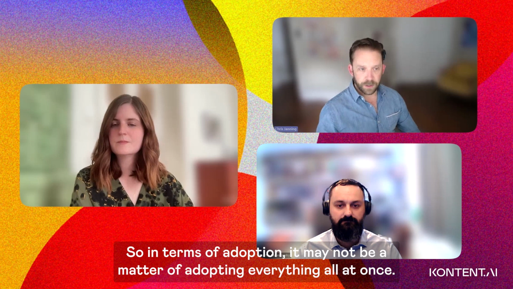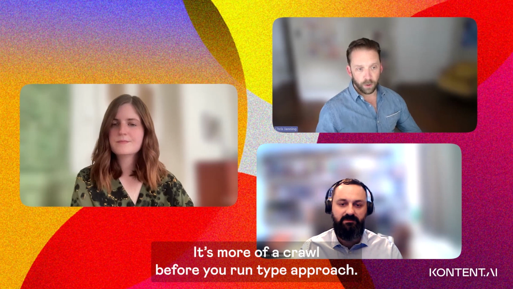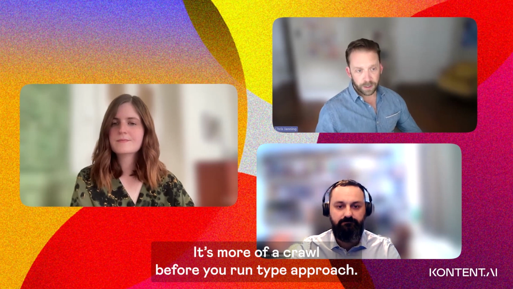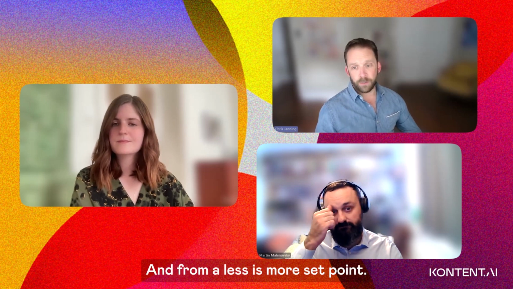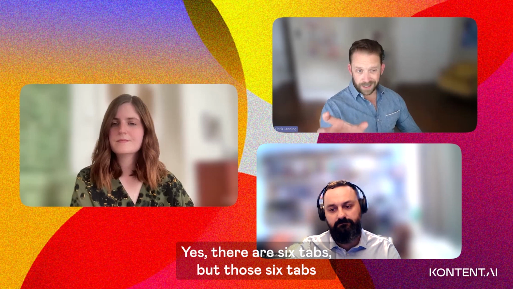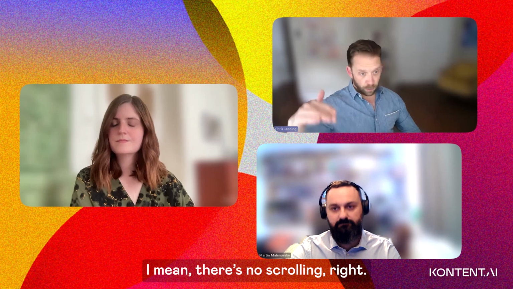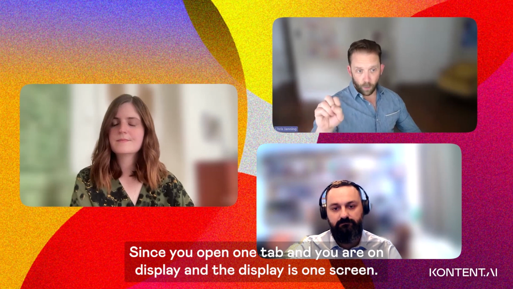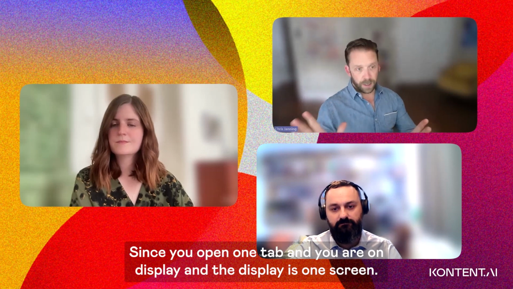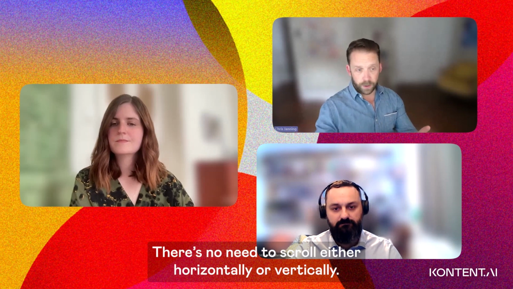So in terms of adoption, it may not be a matter of adopting everything all at once. It's more of a crawl before you run type of approach. And from a less is more standpoint, yes, there are 6 tabs, but they are very well organized as far as what's in there. There's no scrolling. You open one tab and the display is one screen, with no need to scroll either horizontally or vertically.